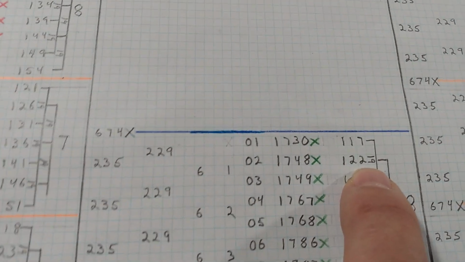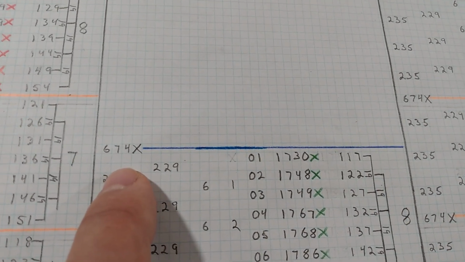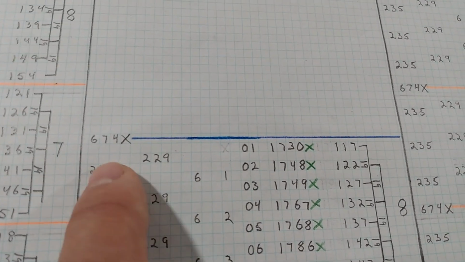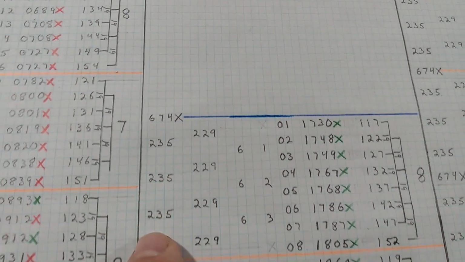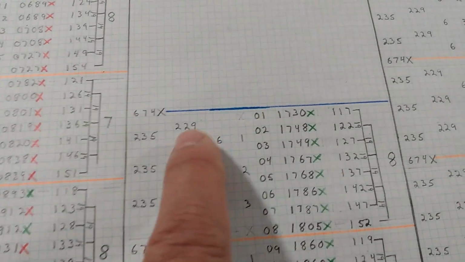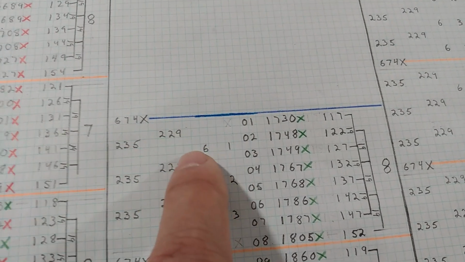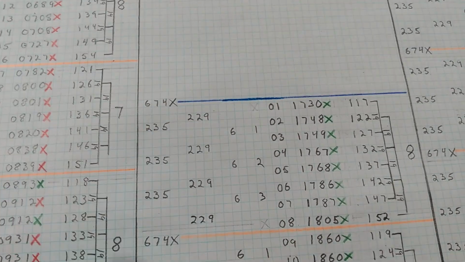And so moving in exactly this moon count right here, you look over on this side of 674 and 235 all the way down here, right? Or in the 229, 6, if you want to look at it that way, 229 again plus the 6 is the 235.